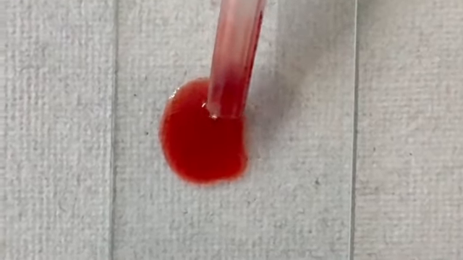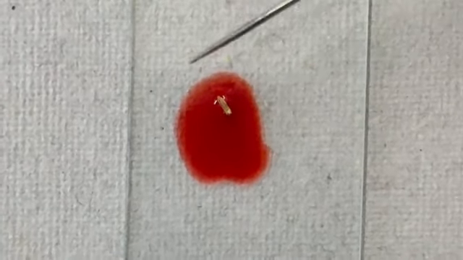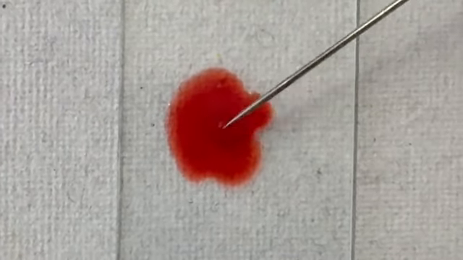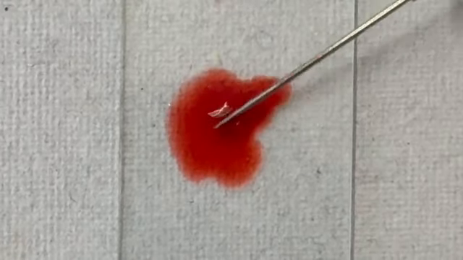Here, we will put a few drops of acetocarmine on the mass of pollen. Now, we'll wait for a minute and spread the pollen evenly over the slide while they are still deep in the stain.